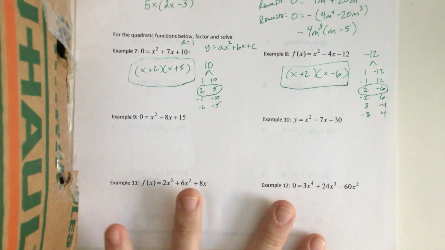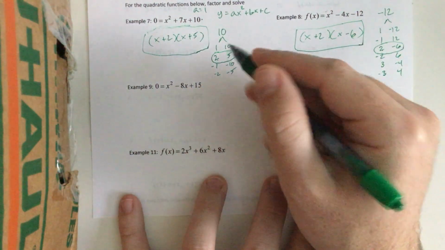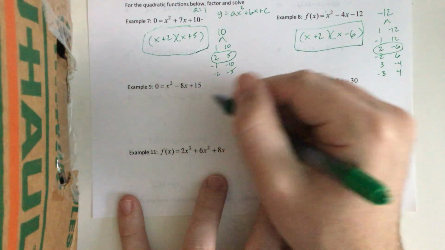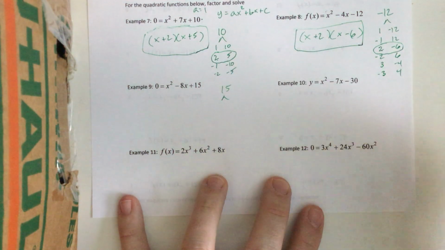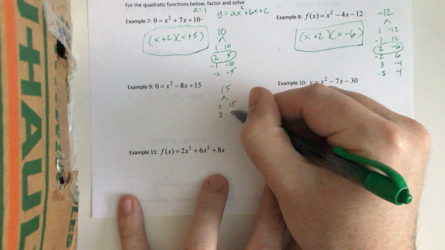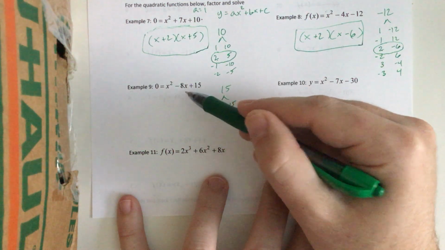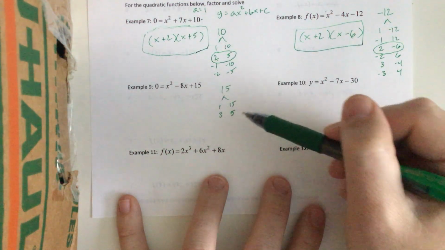And this same pattern is just going to keep going. So on example 9 and 10, it's going to be the same deal. On example 9, can't take anything out. I'm going to factor 15. This goes to 1 and 15, 3 and 5. If you stop here, you're going to look and say, which of these add up to be negative 8? Don't say 3 and 5. Those add up to be positive 8.